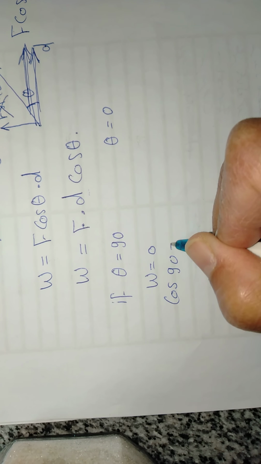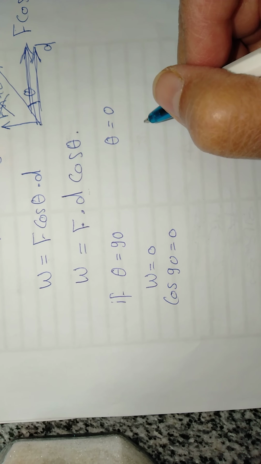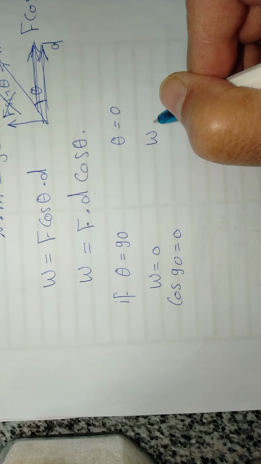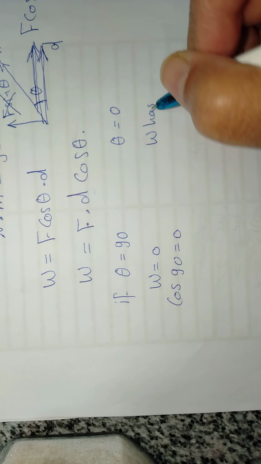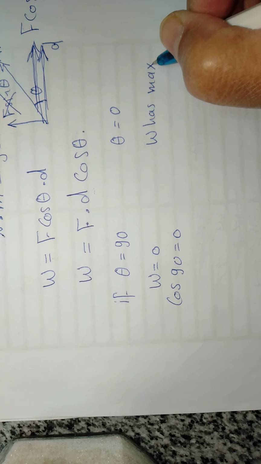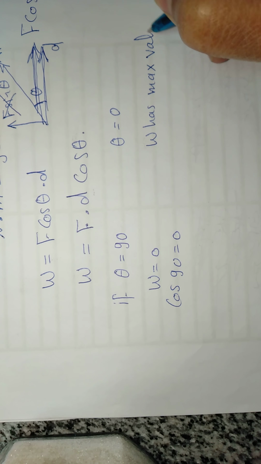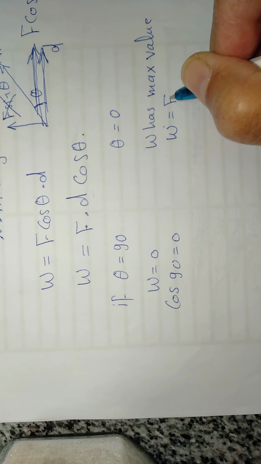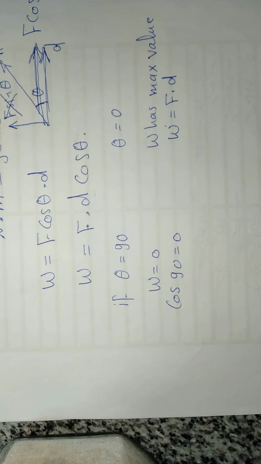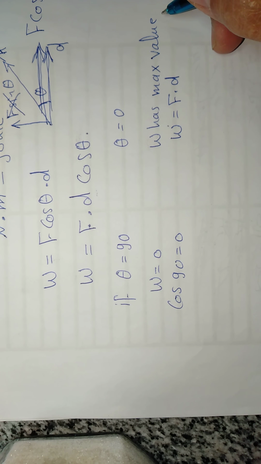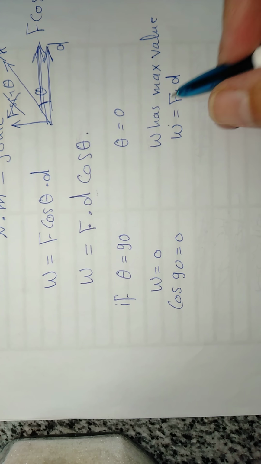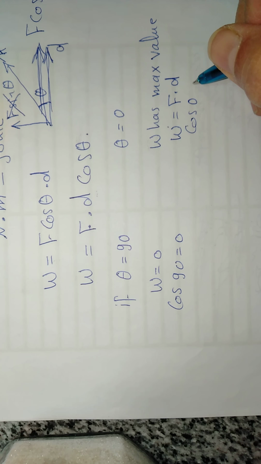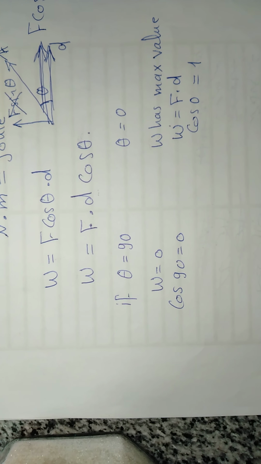And when theta equals 0, it means that work has maximum value, which is work equal F times D. Work has maximum value equal FD because cosine 0 equals 1.